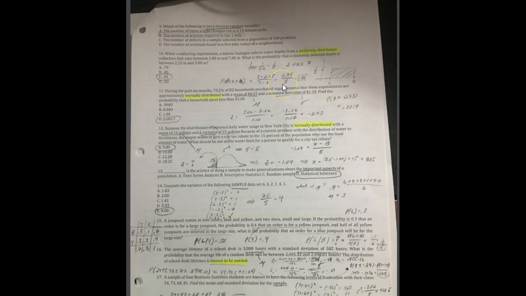All right, now on to number 11. During the past 6 months, 73.2% of households purchased sugar. Assume that these expenditures are approximately normally distributed with a mean of $8.22 and standard deviation of $1.10. Find the probability that a household spent less than $5. So this is our standard normal distribution. It tells us that it's normally distributed, so we automatically know the set of formulas.